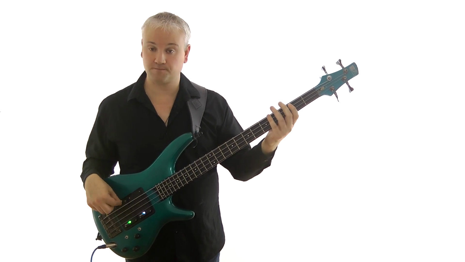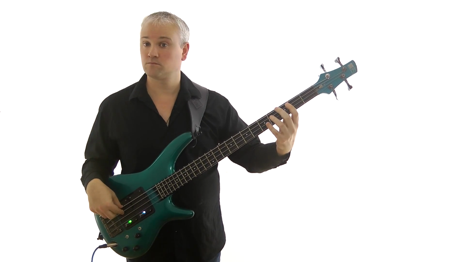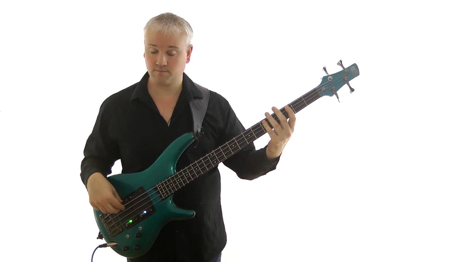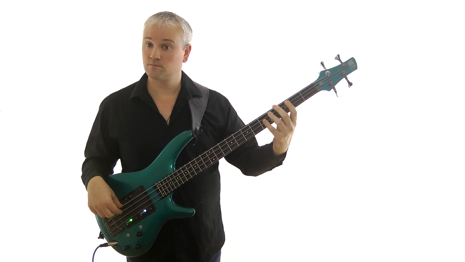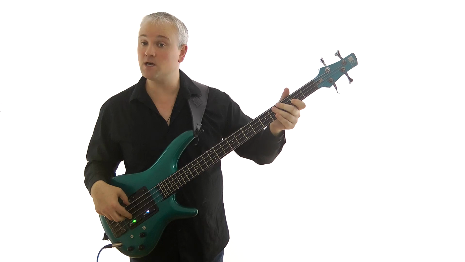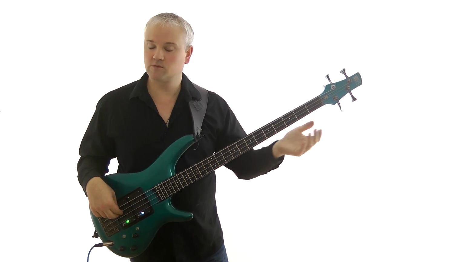So all together. Then we have E, 2nd fret of the D string, and then back to the open A string.